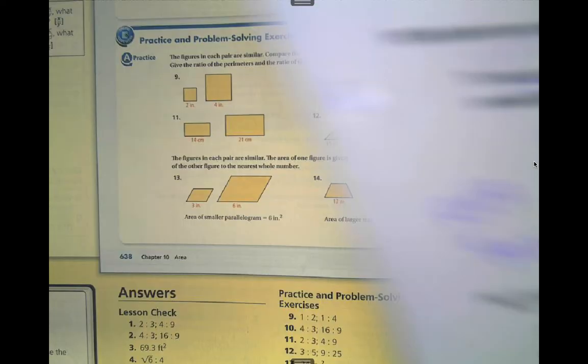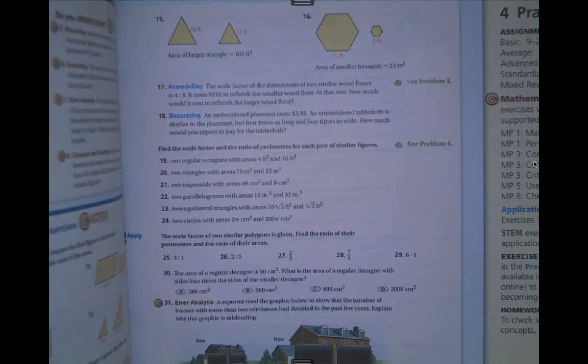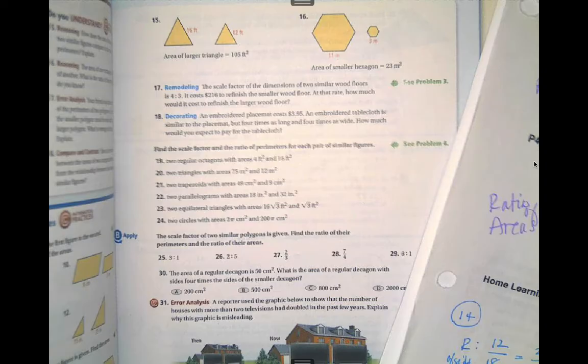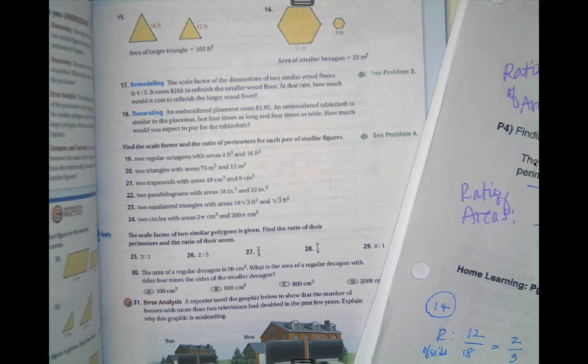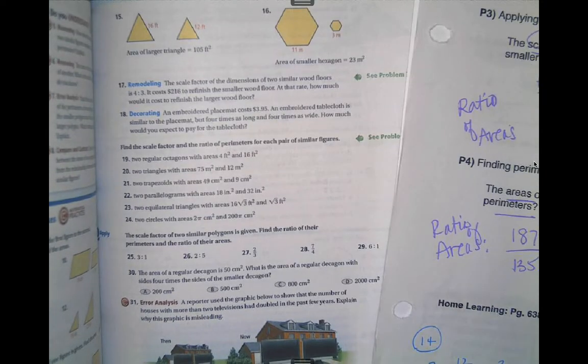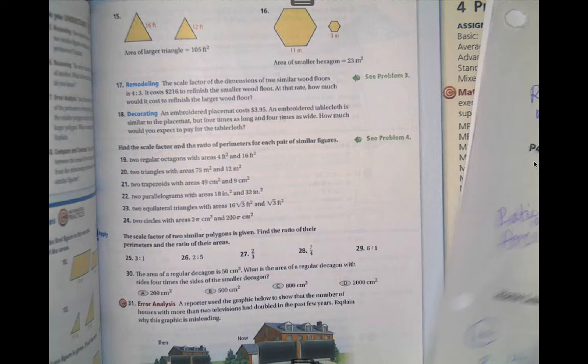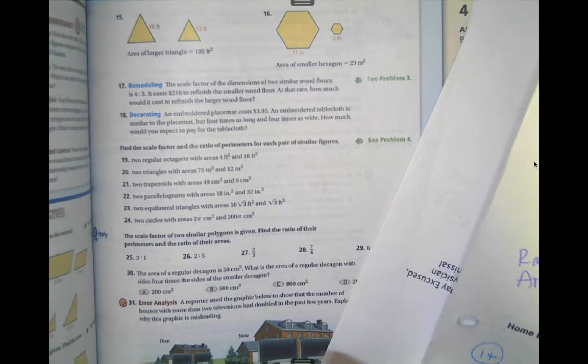Let's look at 24. Number 24 says find the scale factor and the ratio of the perimeters for each pair of similar figures. So in 24, what they're telling me is that I have two circles with areas of 2 pi centimeters squared and 200 pi centimeters squared.